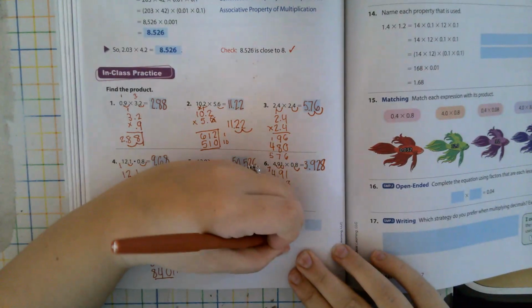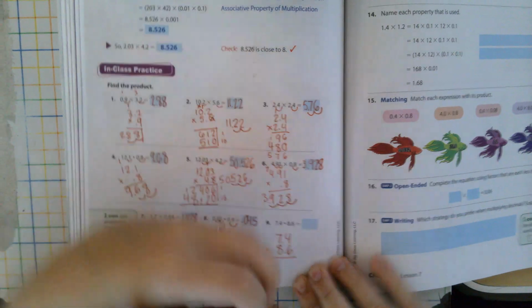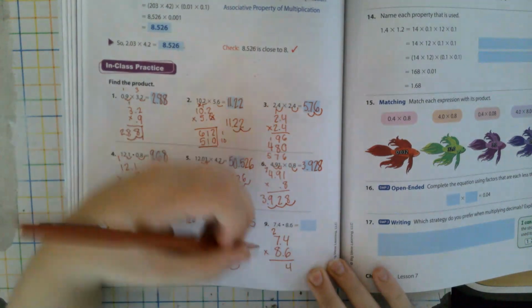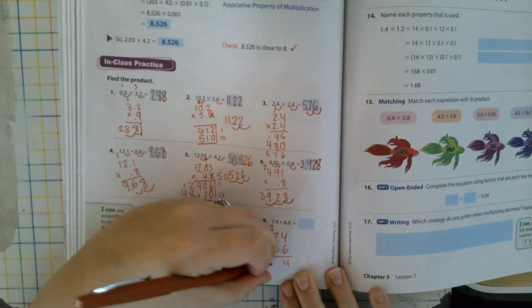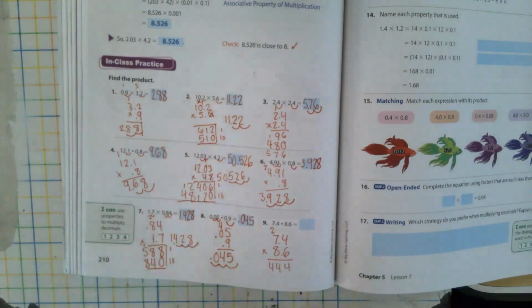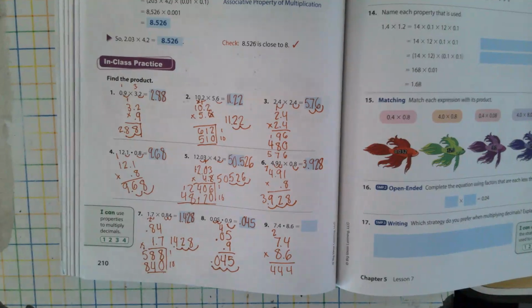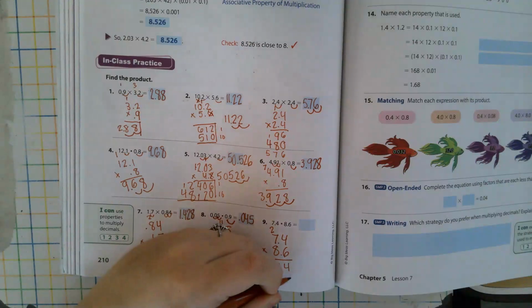7.4 times 8.6. So 7.4 times 8.6. 4 times 6 is 24. Carry the 2. 7 times 6 is 42. Plus 2 is going to be 44. If you do not know these off the top of your head, please do flashcards at home and practice your multiplication facts. It's going to make your math life a lot easier. So that's my ones place. Moving on to my tens place.